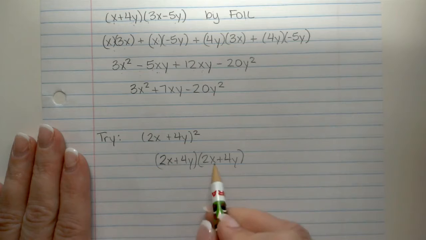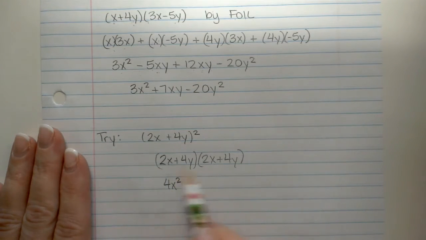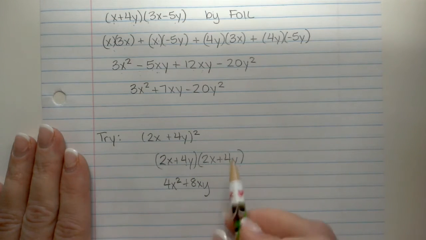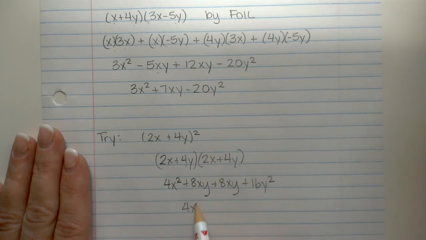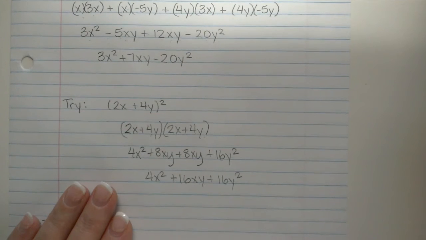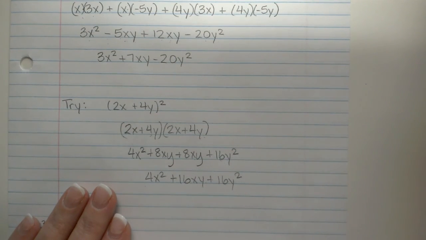All right, first, outside, inside, last. Combine like terms. And nothing else can be combined because the xy's don't match anything, and the x squareds and the y squareds don't match anything.